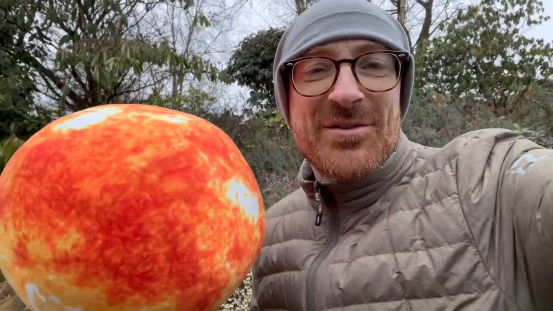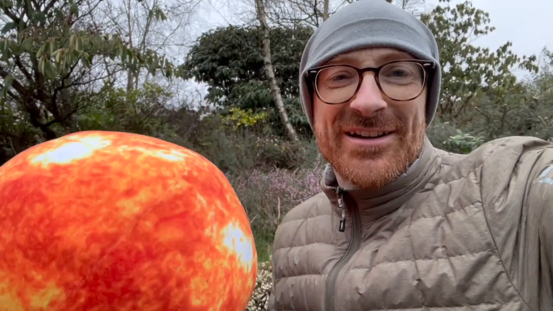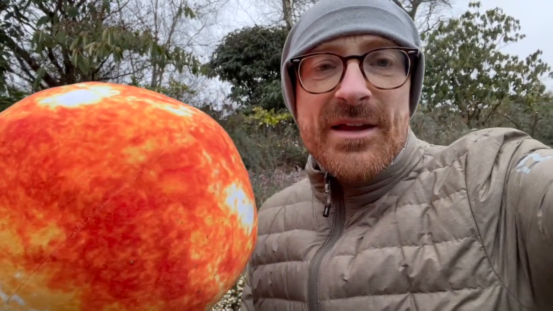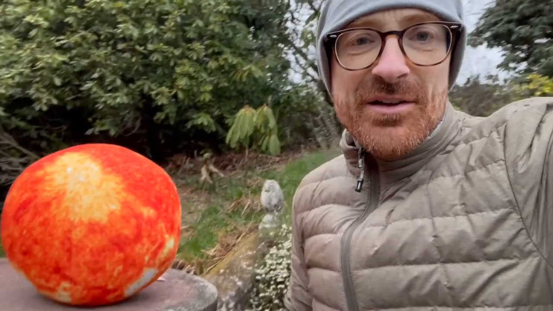This is the sun. And on a day like today where it's a bit cloudy, it's great to carry the sun with you just when you need it to shine. So we're going to think a little bit about how the sun creates aurora on Earth. Now I'm going to put the sun on this very convenient pedestal that I've got here in the garden.